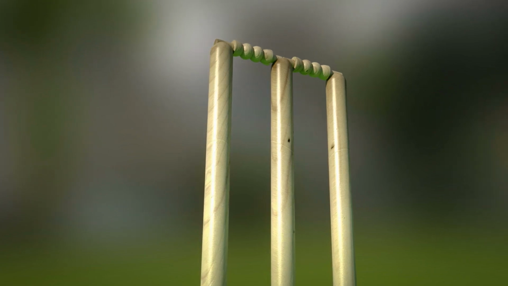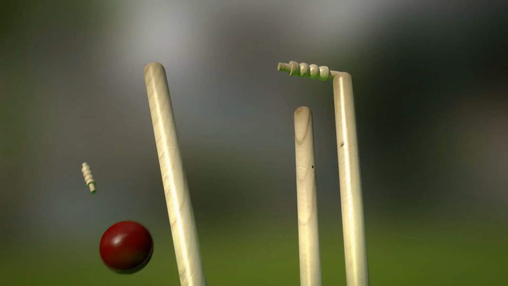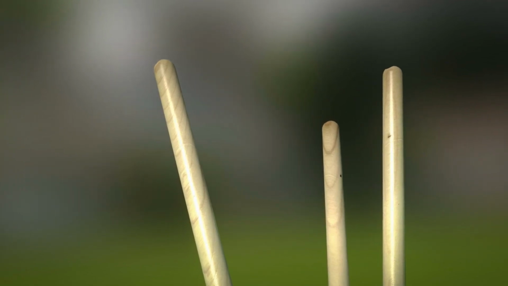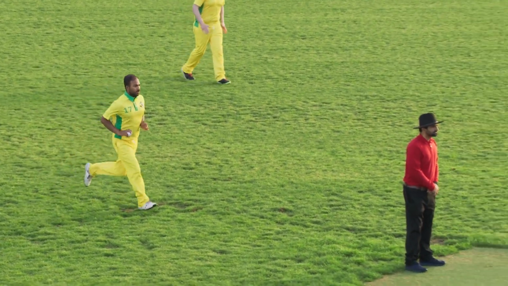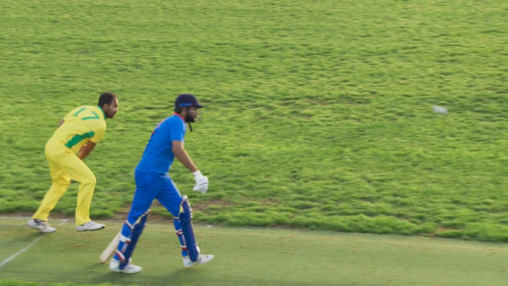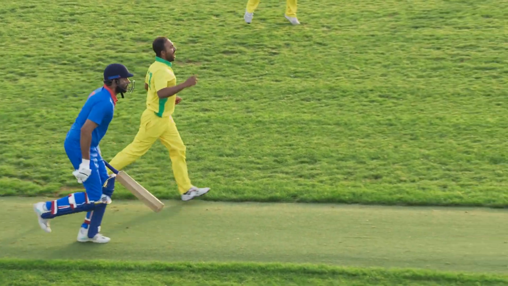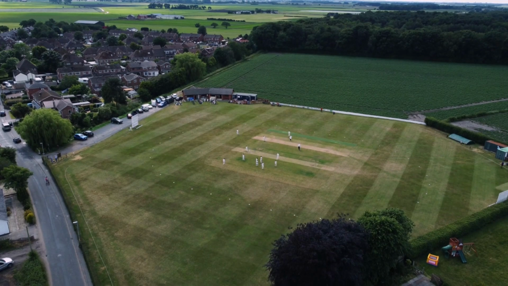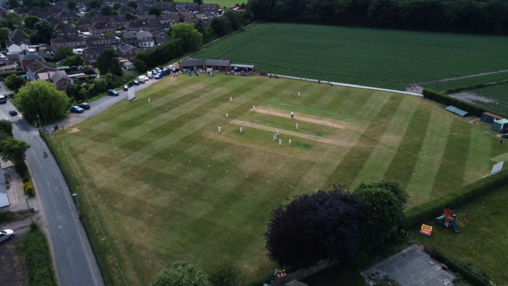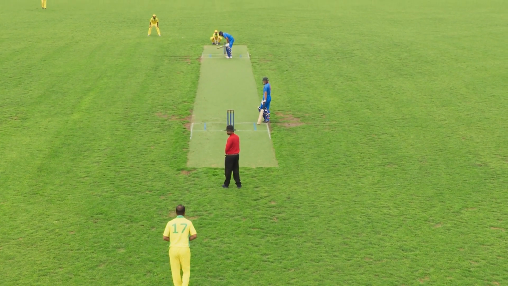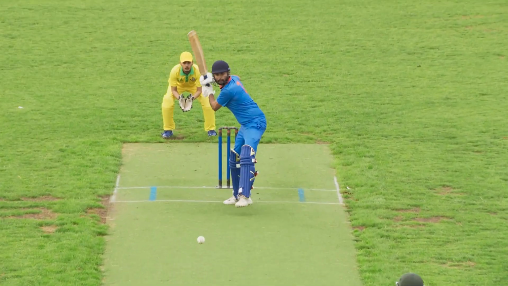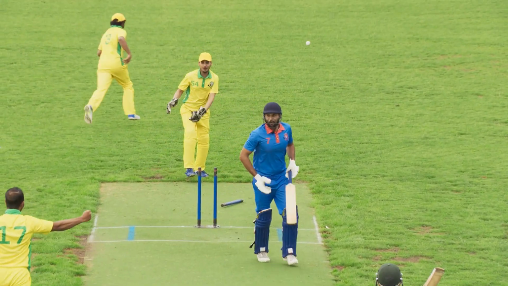In 2017, the number of countries with full ICC membership increased to 12 with the addition of Afghanistan and Ireland. The ICC expanded its development program to produce more national teams capable of competing at various formats. Development efforts are focused on African and Asian nations, as well as the United States. In 2004, the ICC Intercontinental Cup brought first-class cricket to 12 nations, many for the first time.